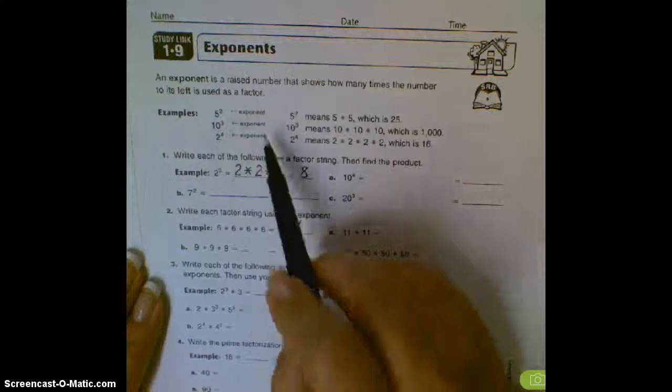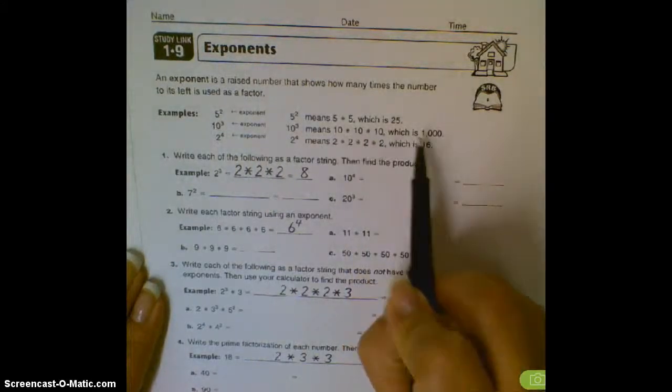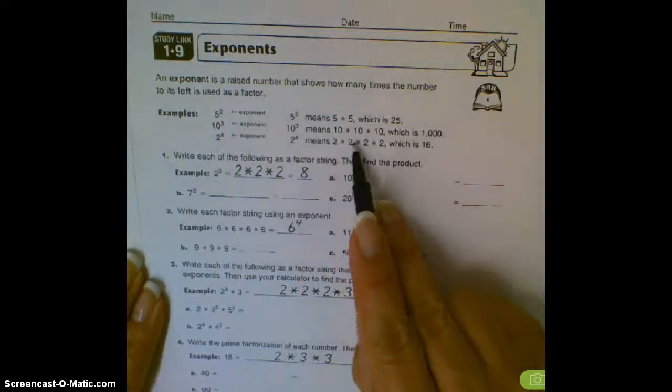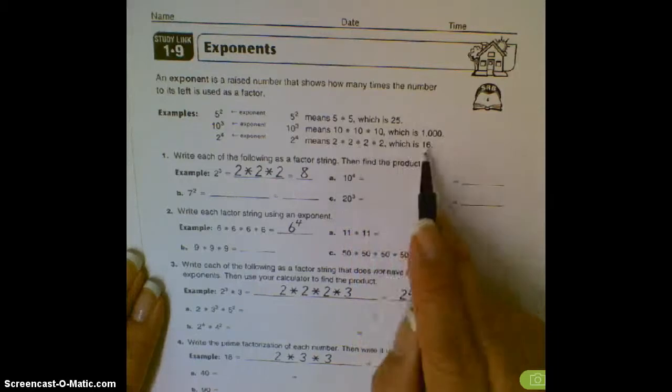10 to the third power means 10 times 10, which is 100, times another 10, which is 1,000. 2 to the fourth power means 2 times 2 times 2 times 2. 2 times 2 is 4. 4 times 2 is 8. 8 times 2 is 16.